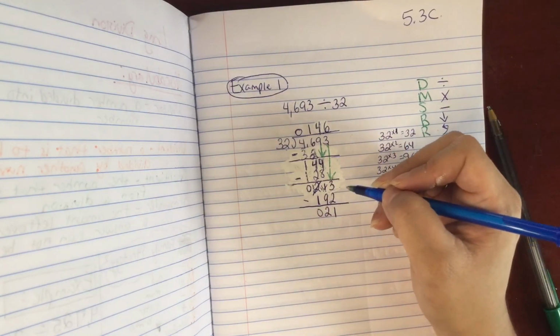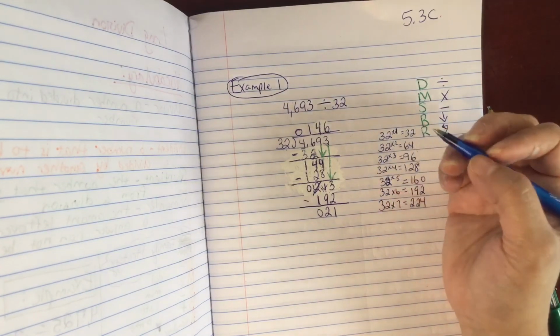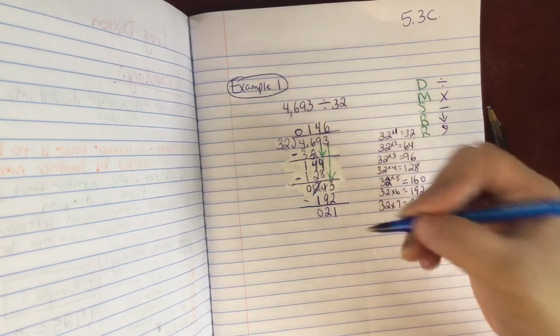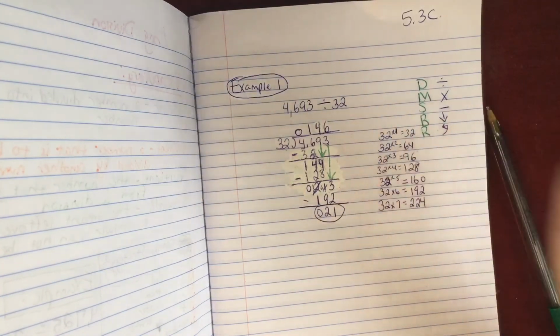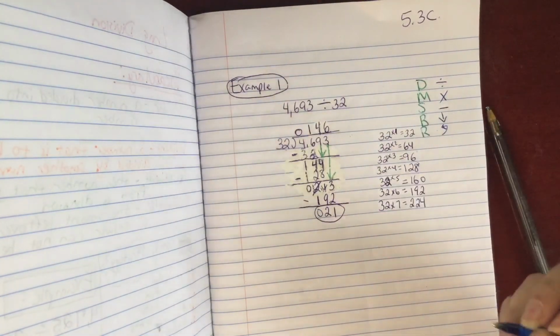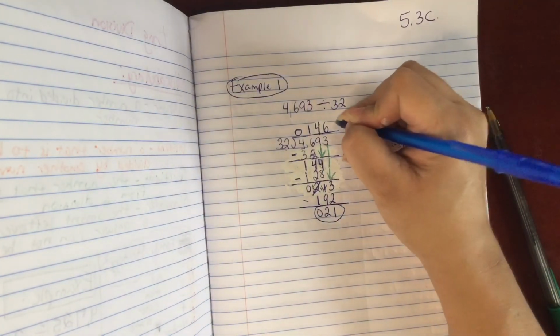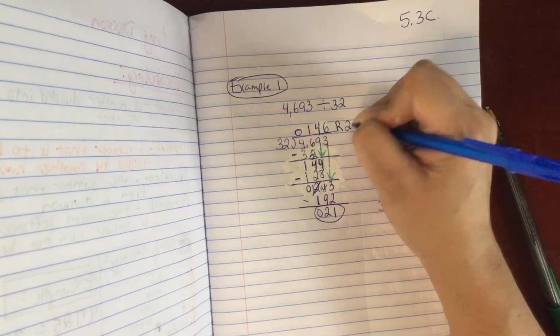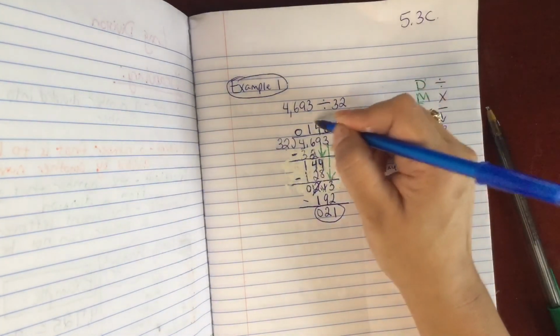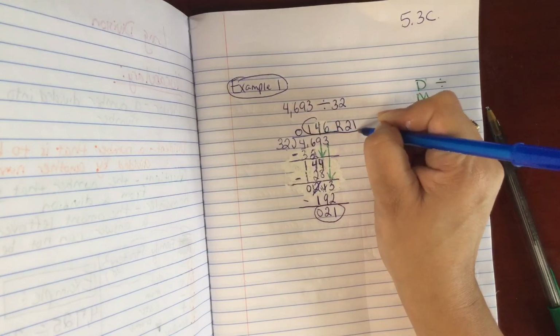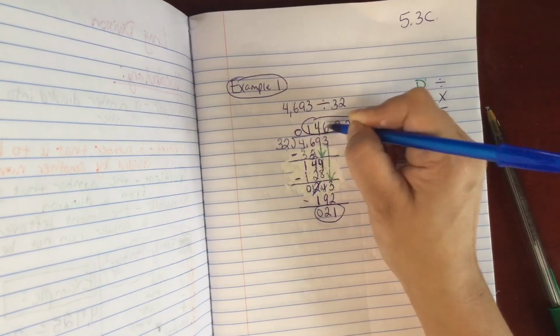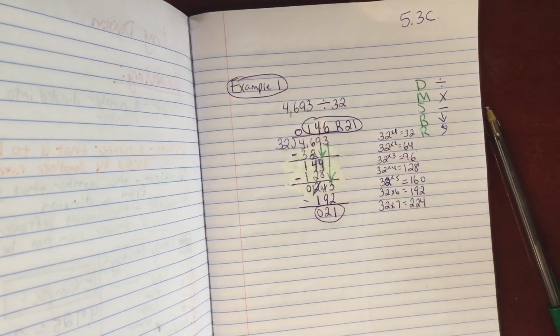So now we have to put this as our remainder because we are not bringing down anything. Okay, so that will be R, or remainder of 21. So our answer is 146 remainder of 21. Okay, that was our example 1.